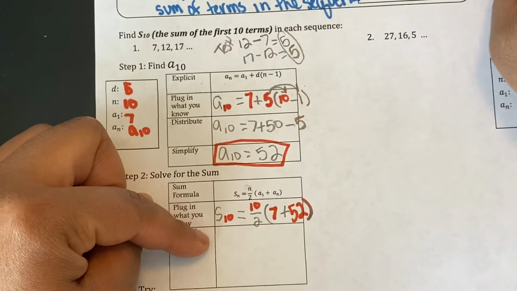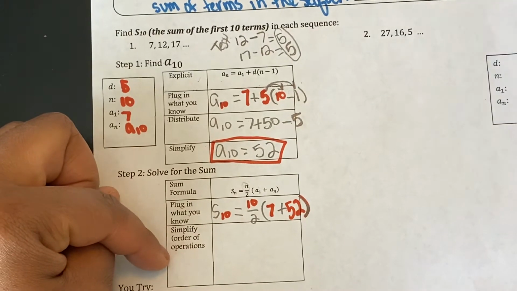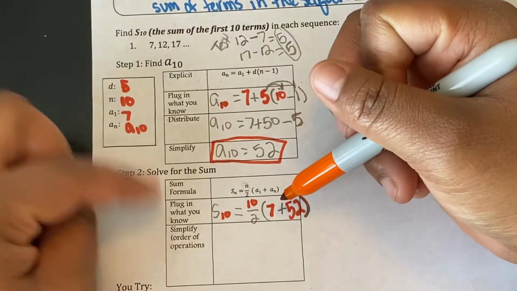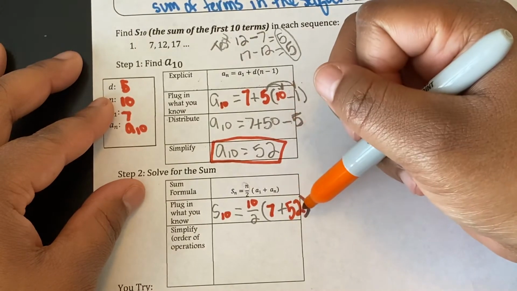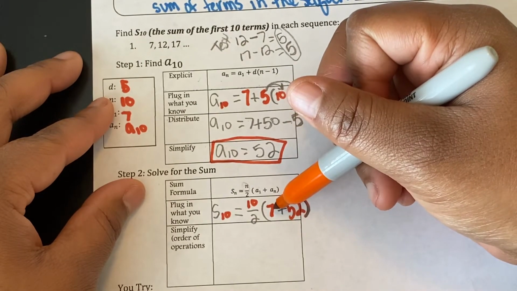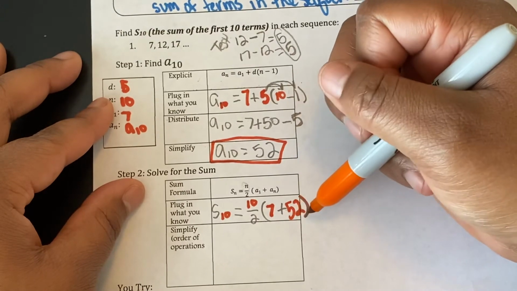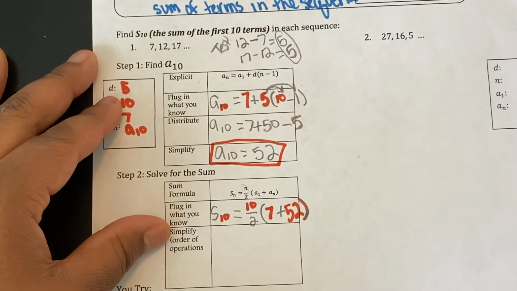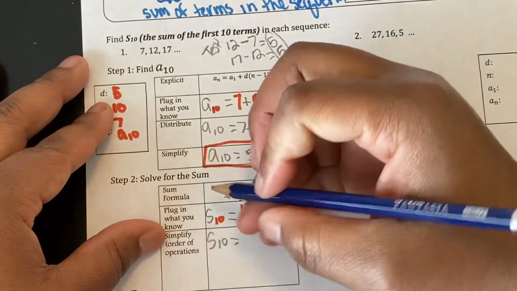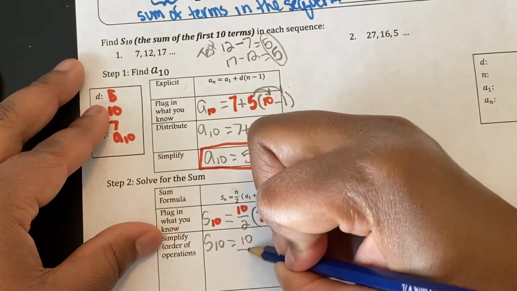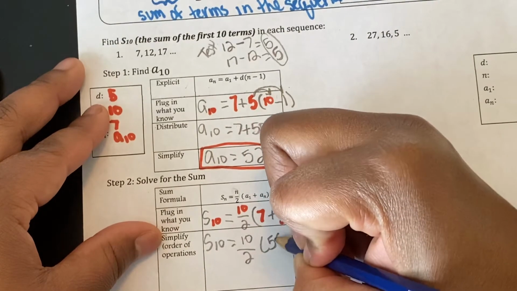Now we can simplify using our order of operations, our PEMDAS. Parentheses is first. So 52 plus 7 is 59. Then S sub 10 equals 10 divided by 2 times 59.